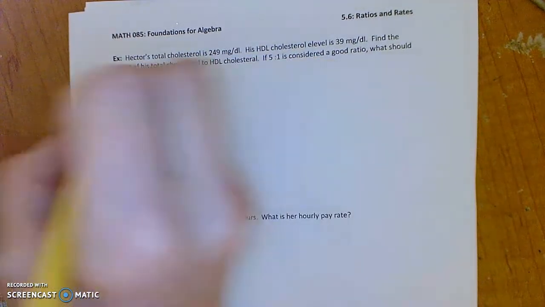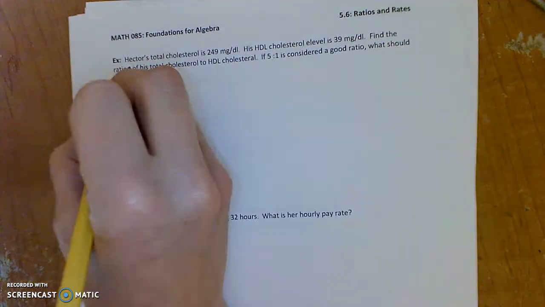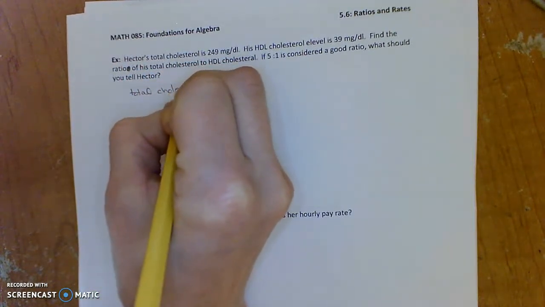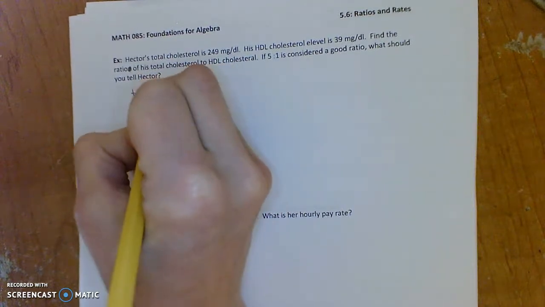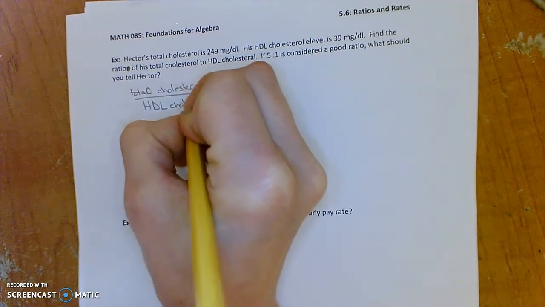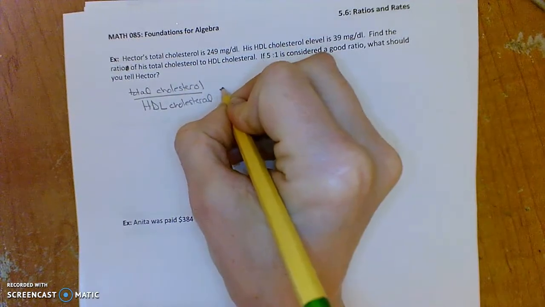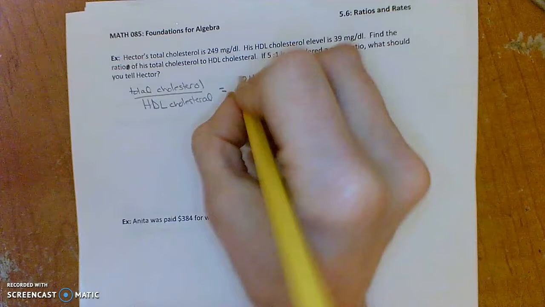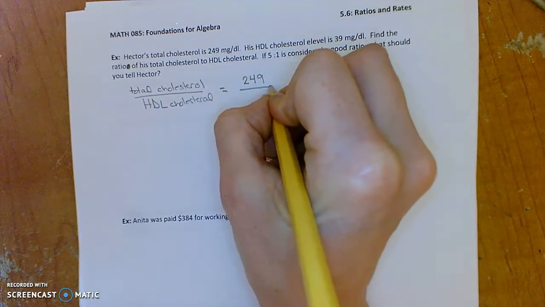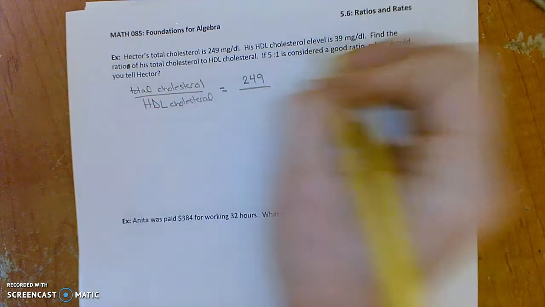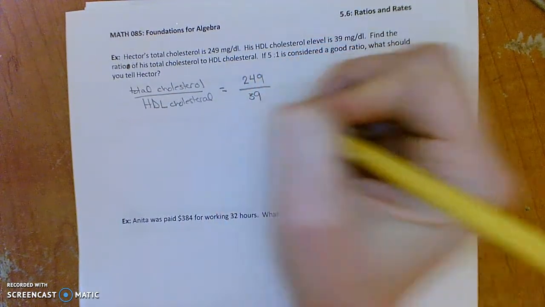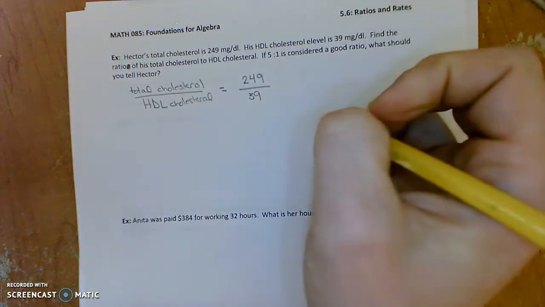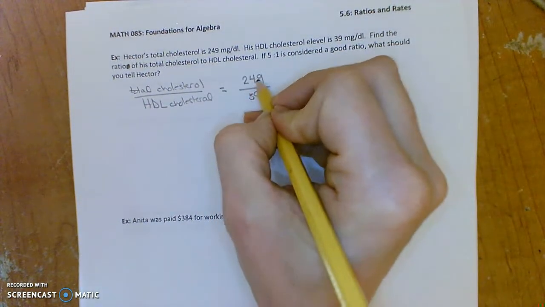So first of all, I want to compare the total cholesterol to the HDL cholesterol level. So in this case, his total cholesterol is 249 milligrams per deciliter, and his HDL cholesterol level is 39 milligrams per deciliter. Because they have the same units of measurement, we don't have to write those down. All right, so 249 to 39.